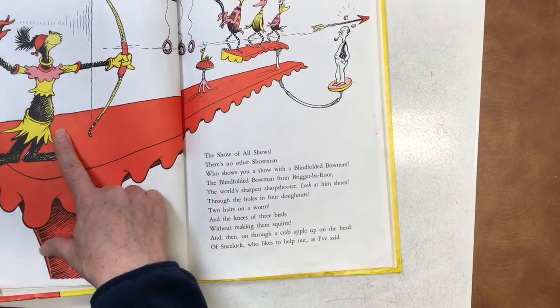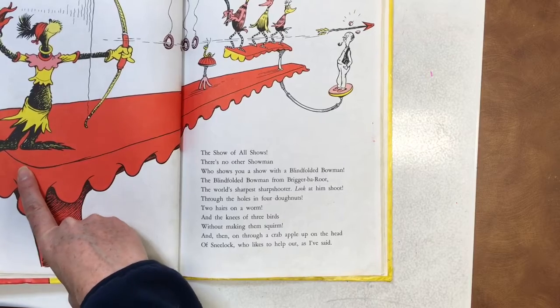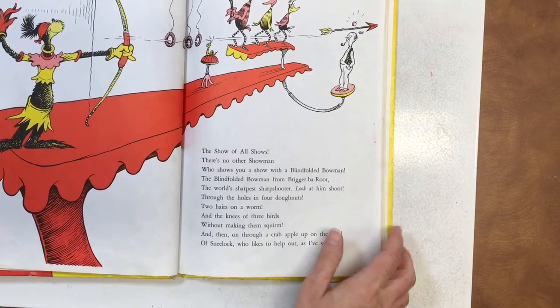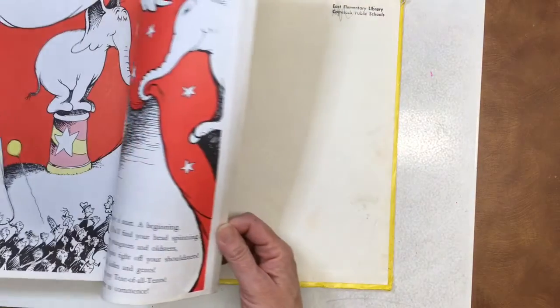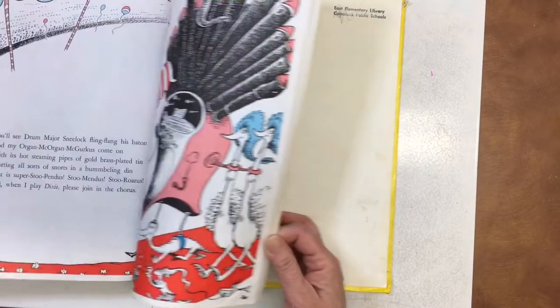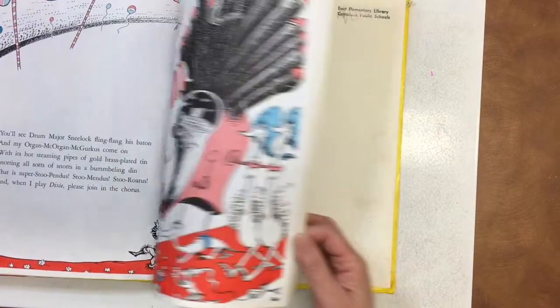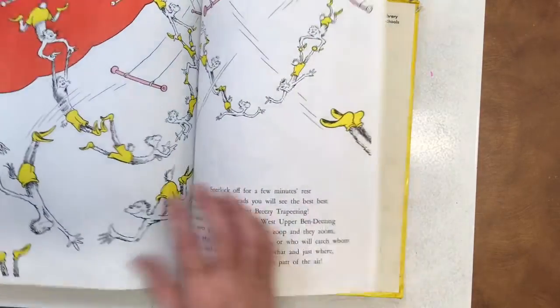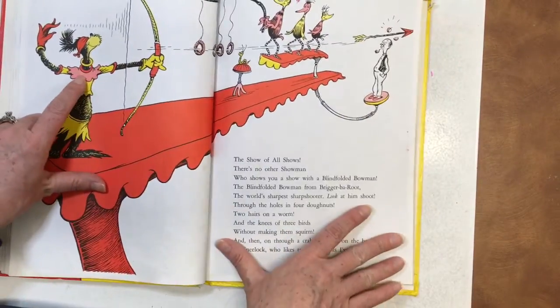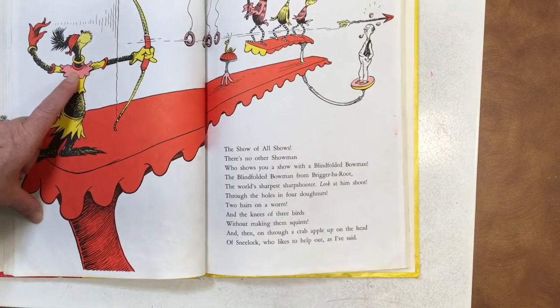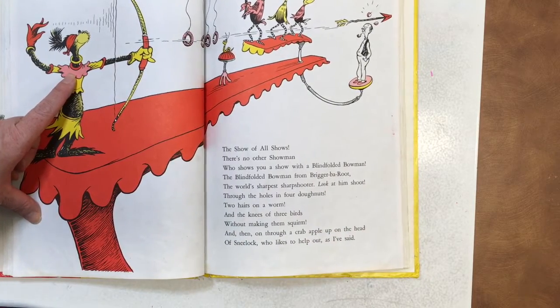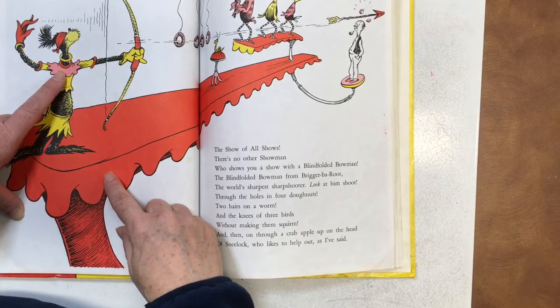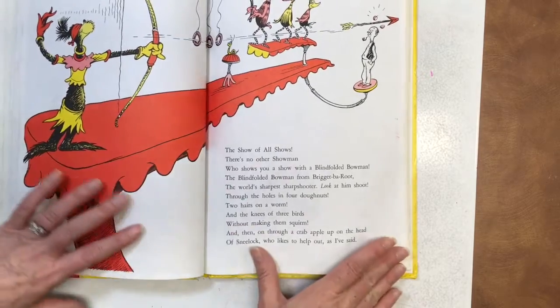And notice the colors that Dr. Seuss uses. He uses lots of primaries. So this book has mostly just primary colors in it. Now, I include this pinkish color because this would be a tint of red, because if you mixed white with red, you would get pink.